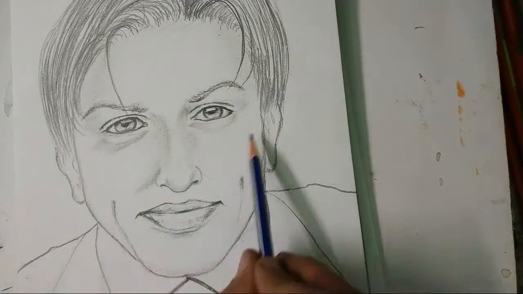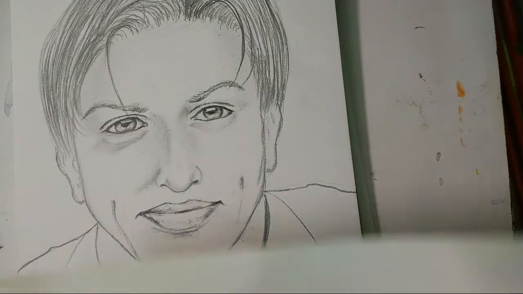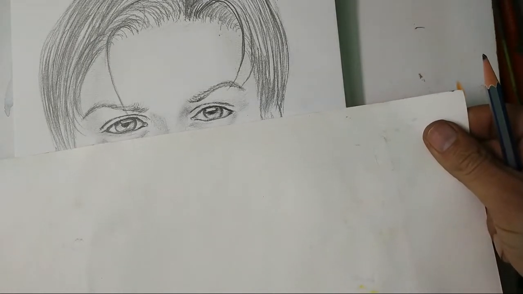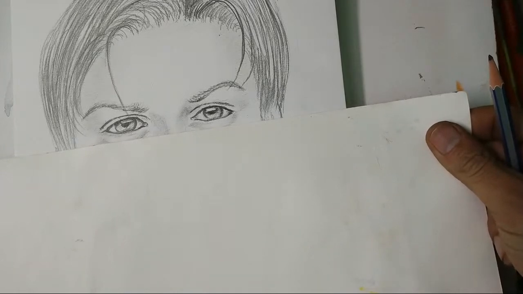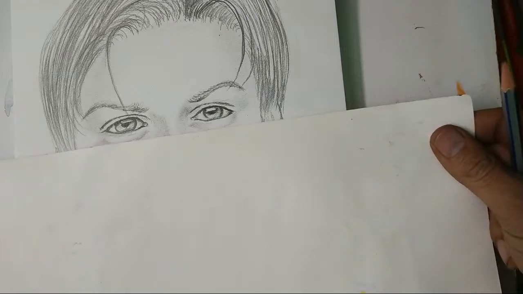Now I will show you, if I just cover the face and the eyes are done properly, and you are able to identify just with the eyes, it means the eyes have been done properly. If we cover the face of a person and you know the person, you can identify the person even if the person is wearing a mask.